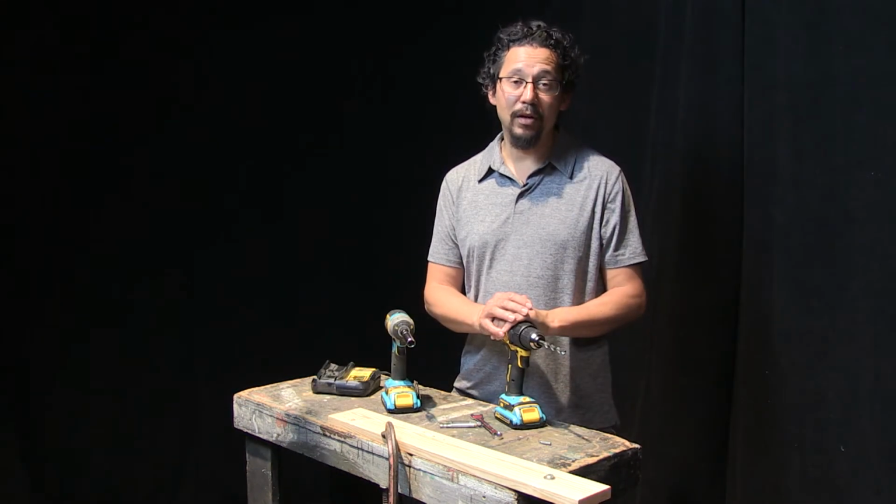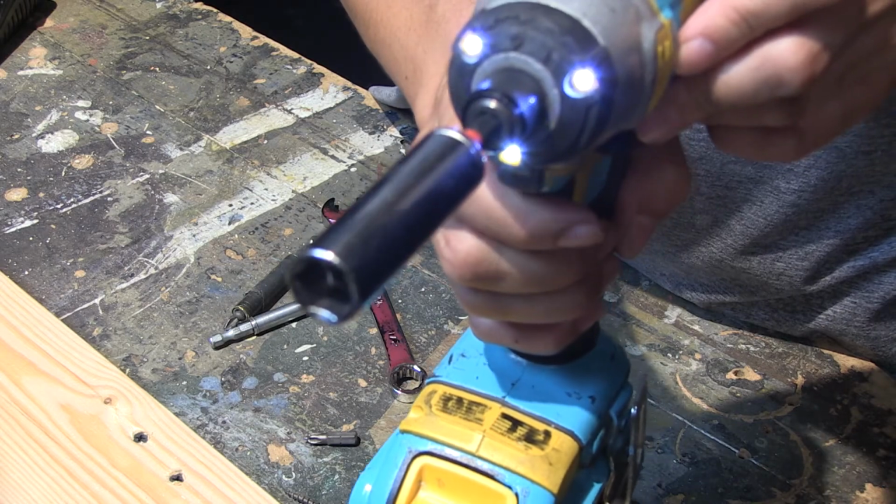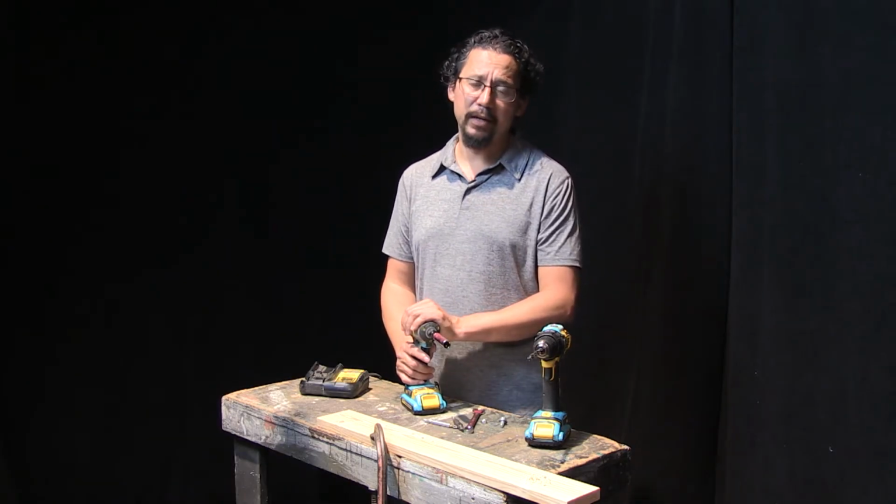Some of the newer drills also have lights built into them. They turn on automatically when you pull the trigger and then turn off after a short delay. If you notice that your drill is slowing down, the battery is probably dying.